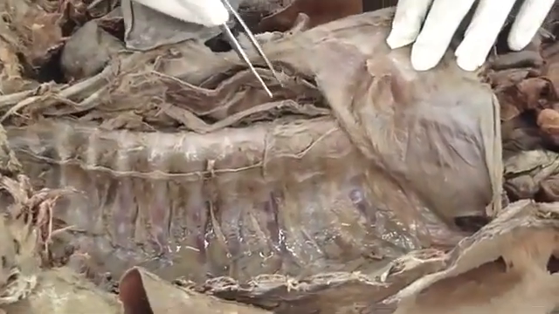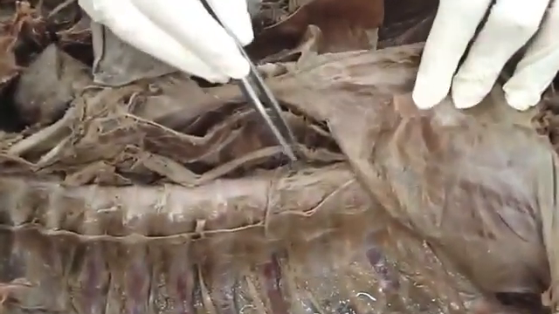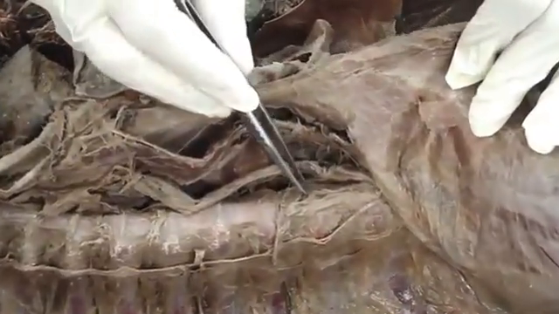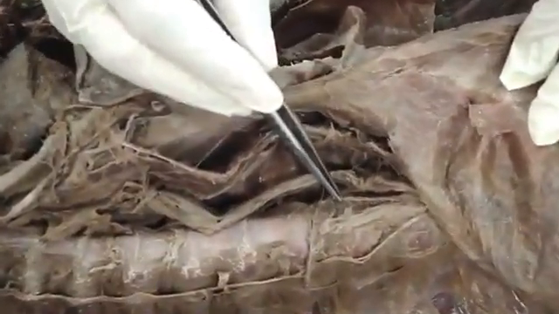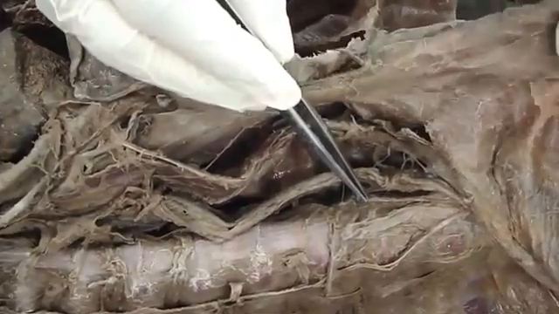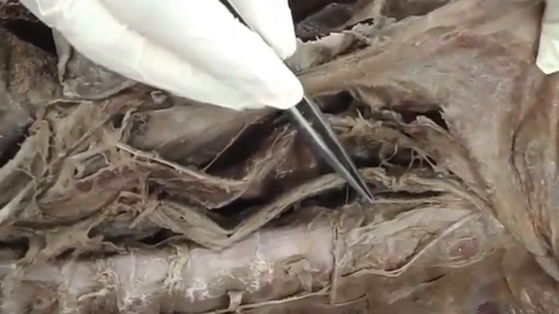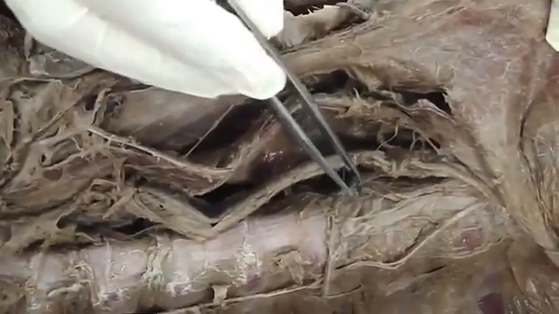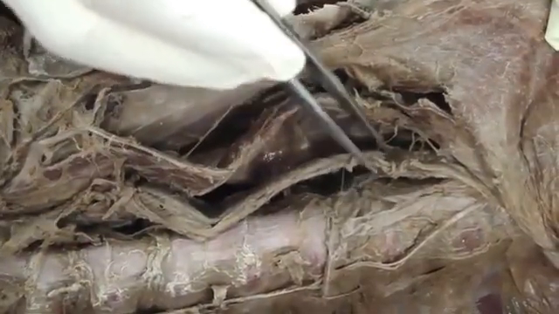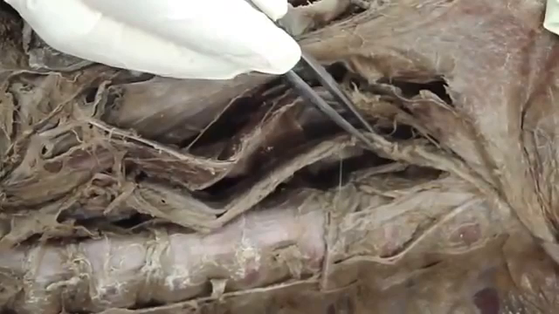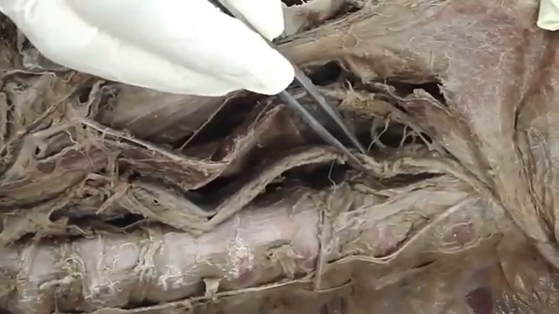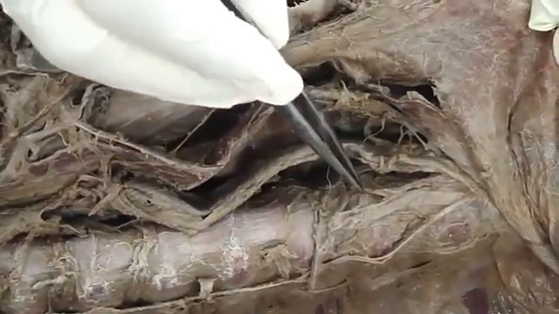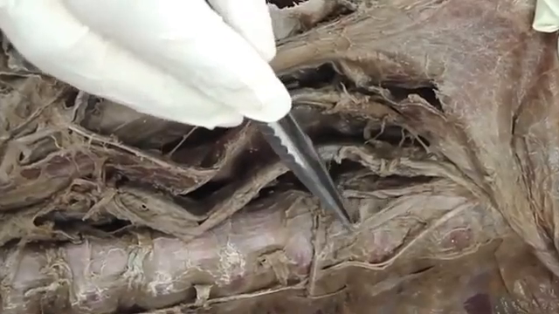In the lower part of the posterior mediastinum, we can see here the thoracic duct ascending from the abdomen through the aortic hiatus. It ascends in the thorax between the descending thoracic aorta to the left and the azygos vein to the right.